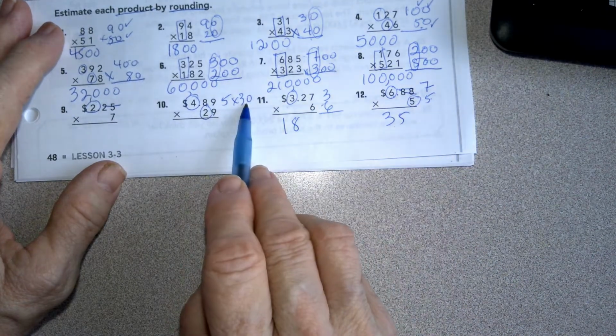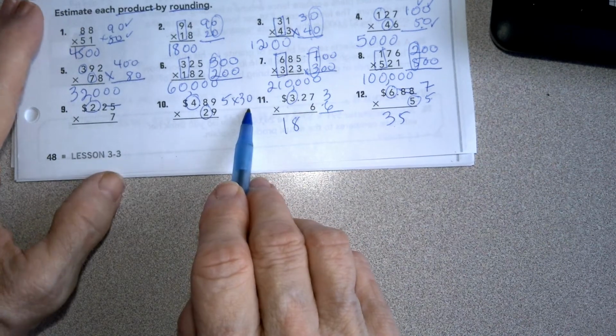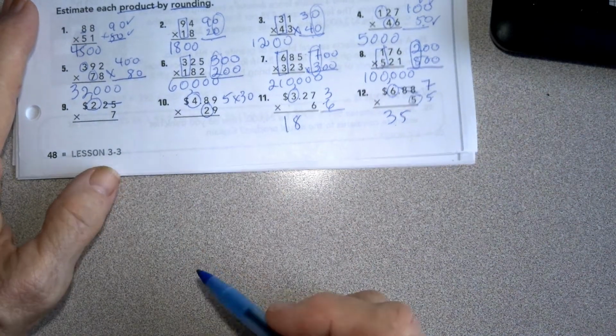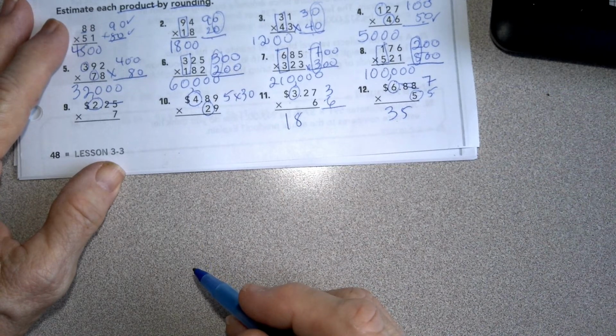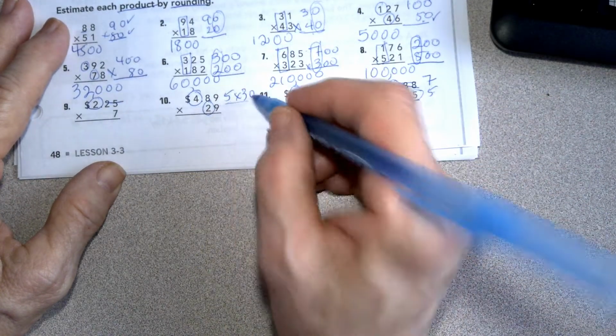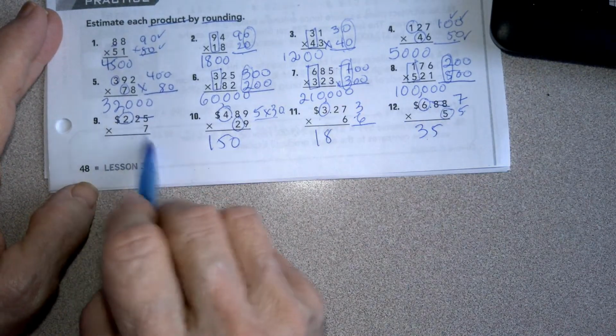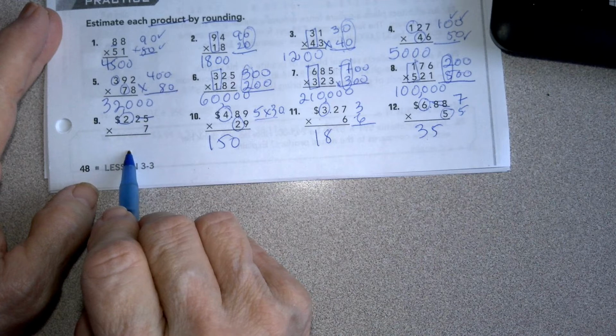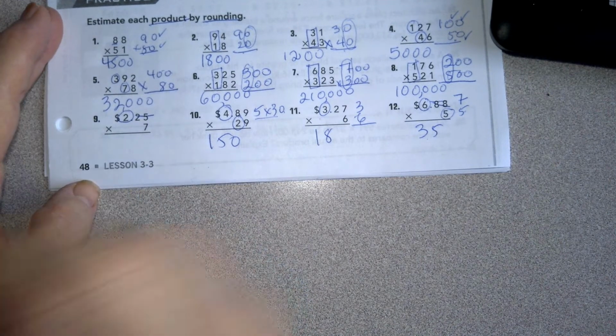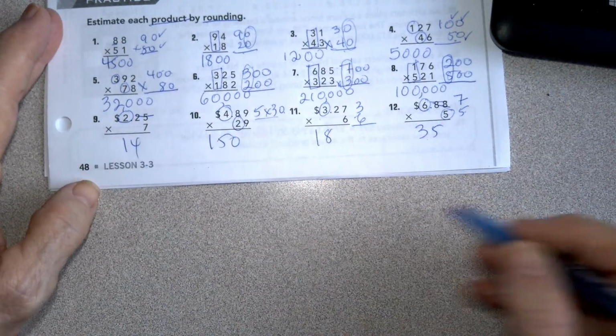So 5 times 30. Who thinks they know what the final answer is? McKinley, yes. 150. 15 and an extra 0. And who knows what this last one is? Yes, ma'am. 14. Good job.